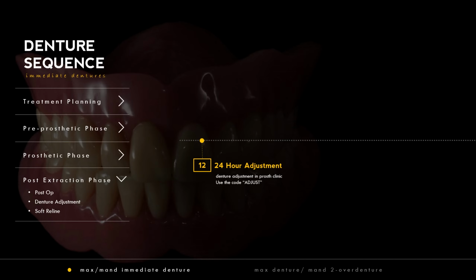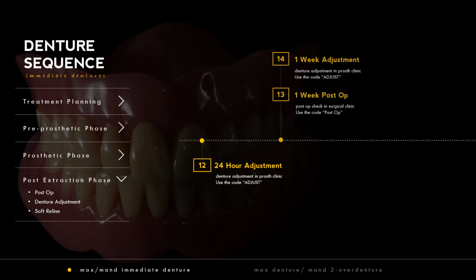There's a combination of things that cause discomfort. One, just normal healing from taking out all the remaining teeth, and also the denture may be rubbing in certain areas. After that will be your 1-week adjustment visits.